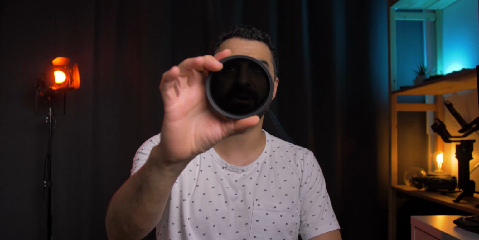The ND filter is a filter that, placed before the lens, reduces the amount of light reaching the camera sensor. It acts like a pair of sunglasses for your lens. That's the easiest way to describe it.